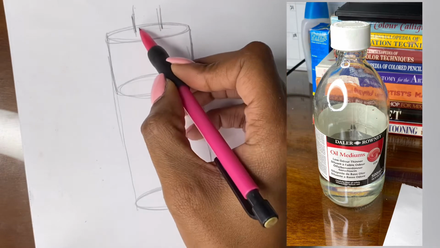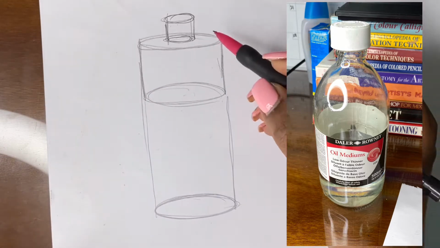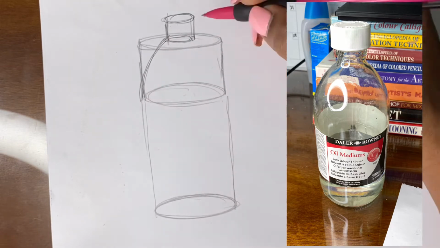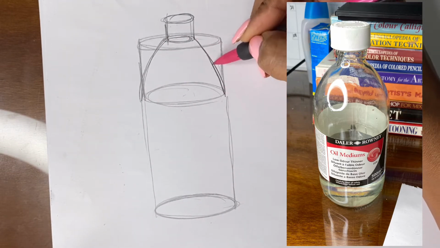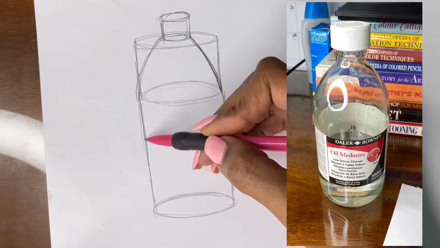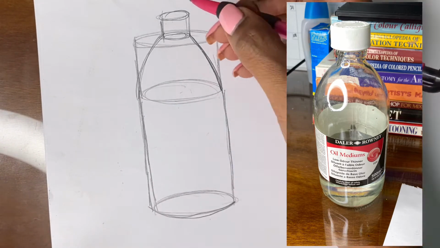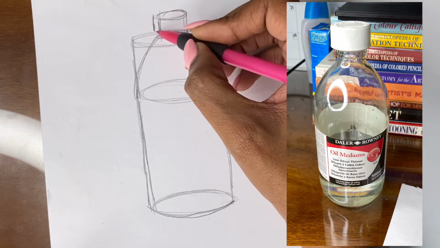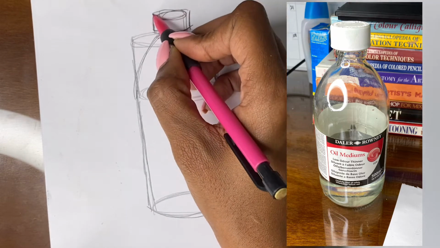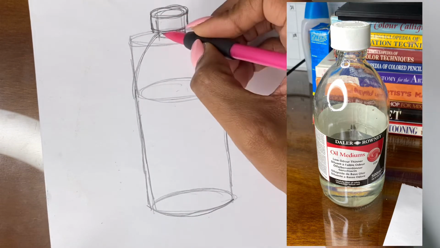So when you observe the bottle, you notice that the top third of the bottle tapers at the sides into the larger portion, or the larger 2/3 at the base. So that's what I'm doing here. I also notice that the neck of the bottle is a lot skinnier than the cap, so I therefore have to adjust the size of the cap in relation to the neck of the bottle.